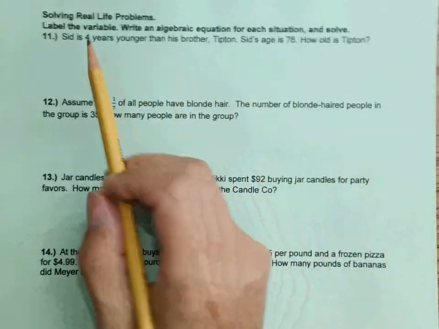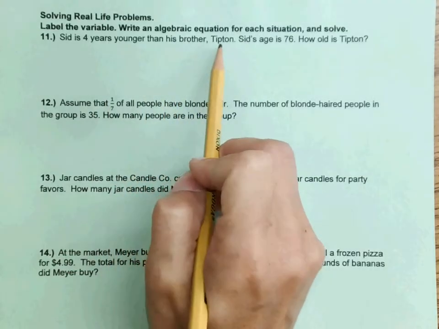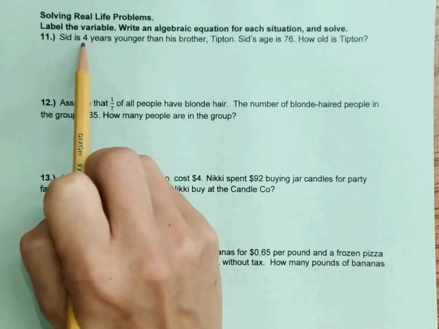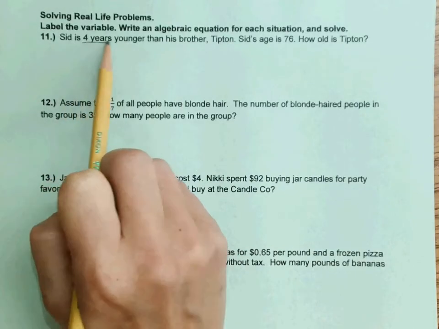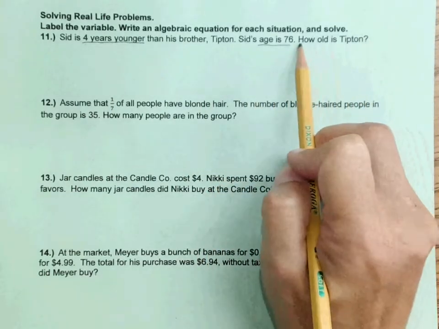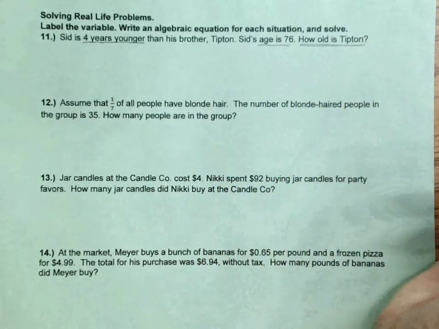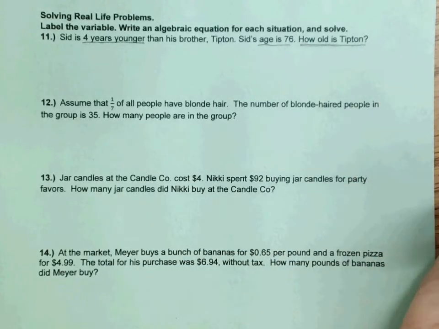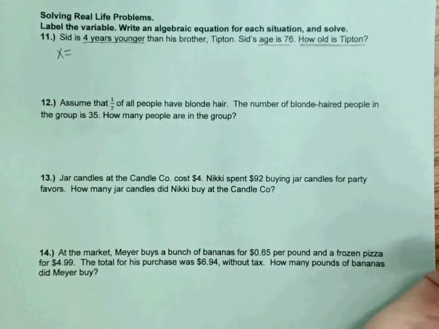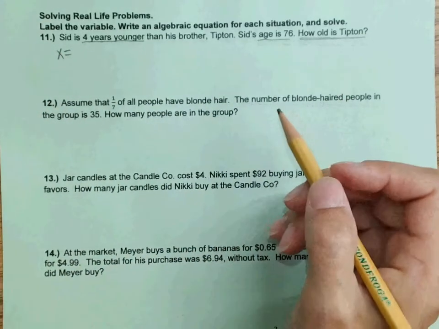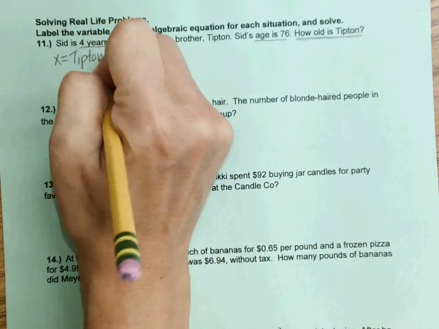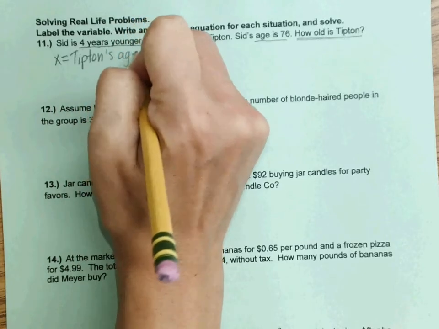So for number 1, we have Sid is 4 years younger than his brother Tipton. Sid's age is 76. How old is Tipton? So I'm going to underline and reread. I underline always the question or what we're solving for. The reason I do that is when I go to label my variable, what x is, that tells me we're solving for Tipton's age, or how old Tipton is. I think Tipton's age is a bit more concise.